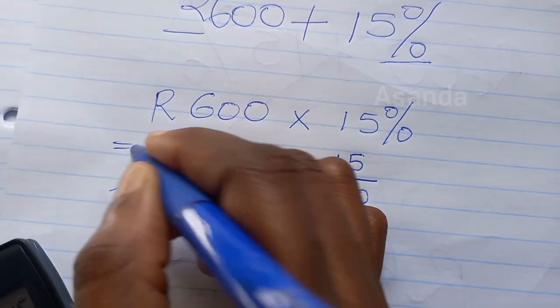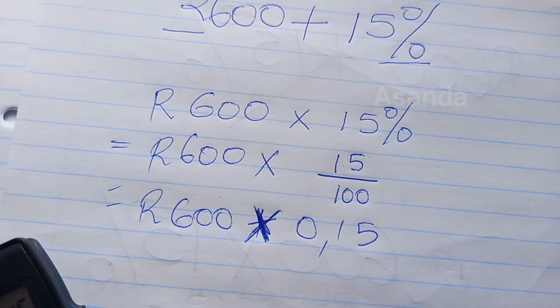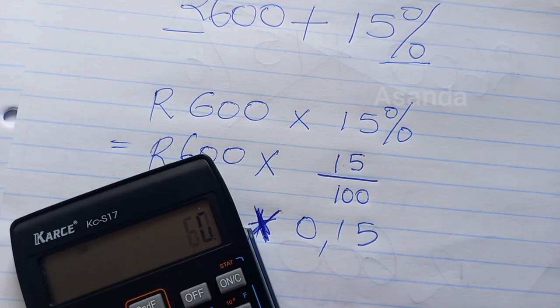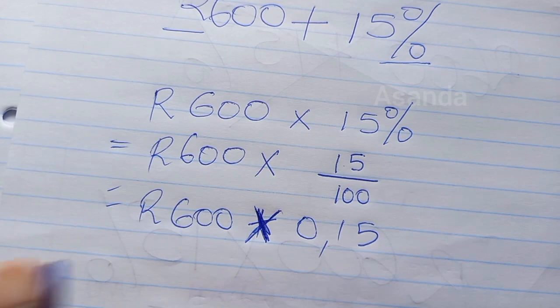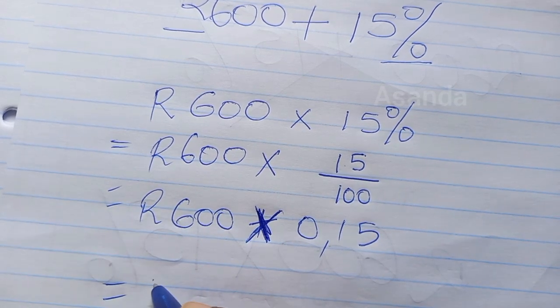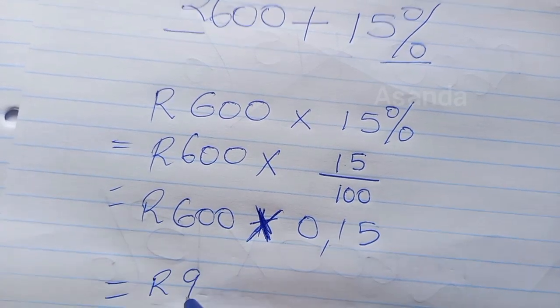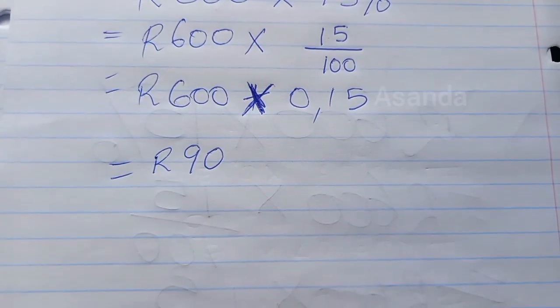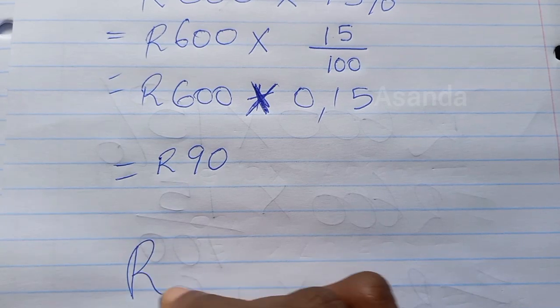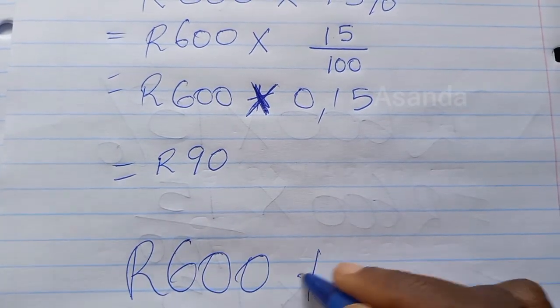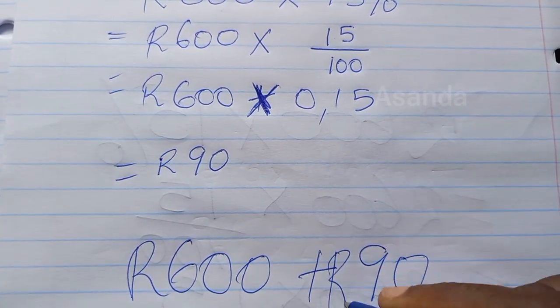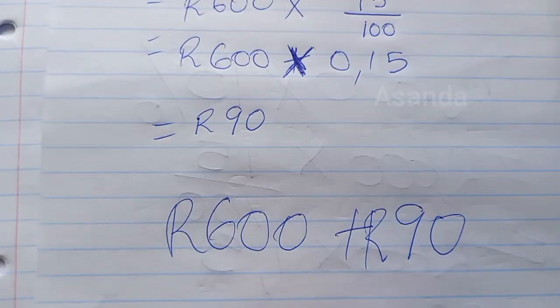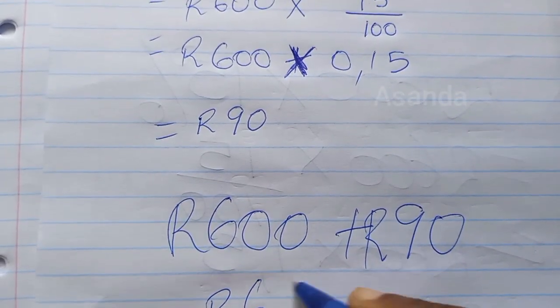Now we're going to say 600 multiplied by 0.15. And we get 90. So basically 15% of 600 is 90 rands. Now we have rands, right? So now what we're going to do, we're going to say 600 plus 90 rands, not 15%, right? And then we get 690 rand.